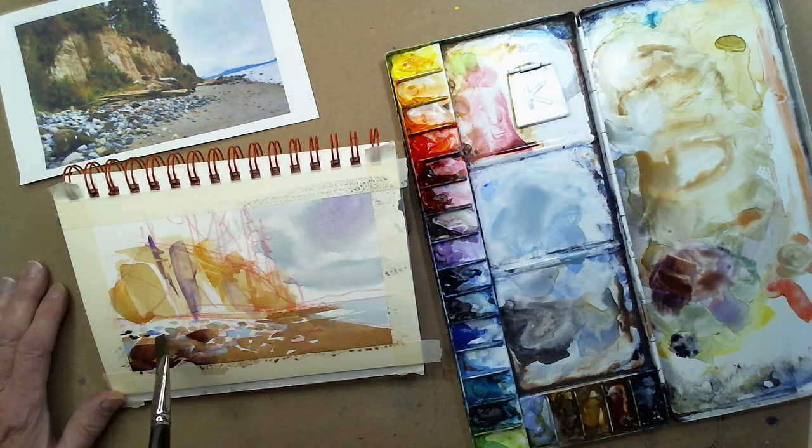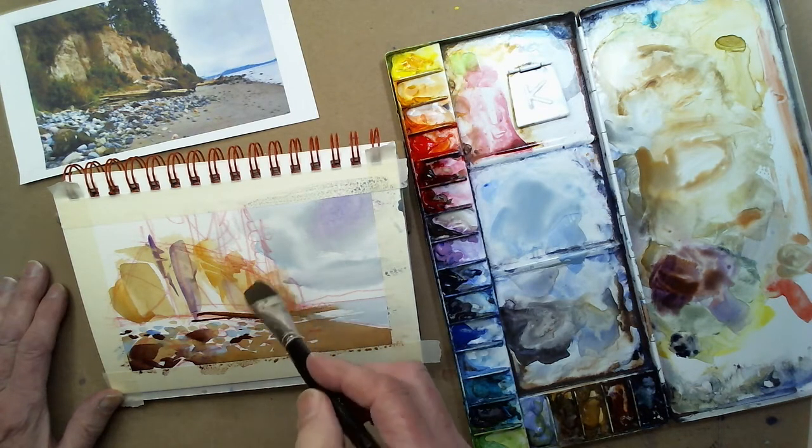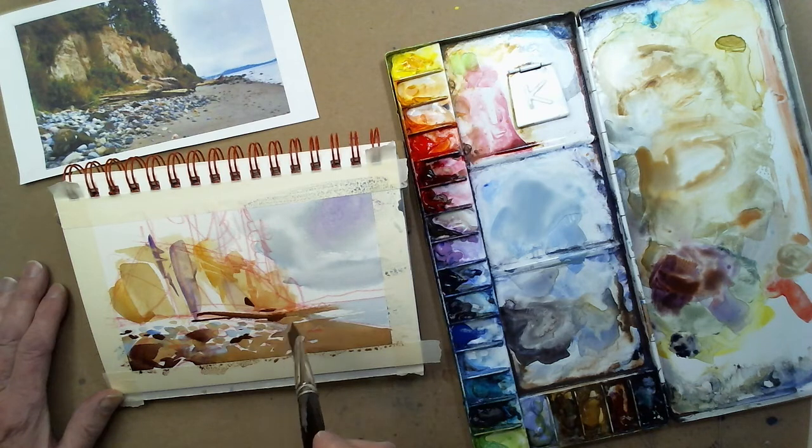Now I'm starting to know what dark is. I'm putting some darks in, and it's really going to pop a lot of this stuff. And I have a dark shadow under here from this log coming down. And there's kind of the tip, another tree, another piece of debris up here.